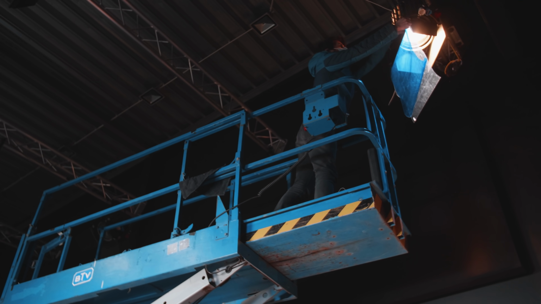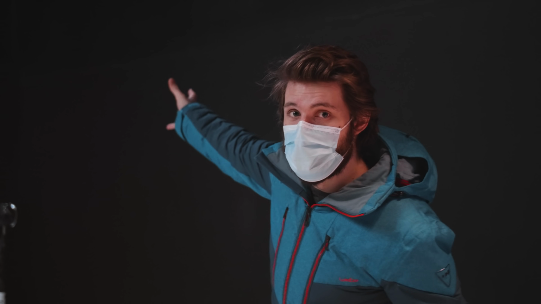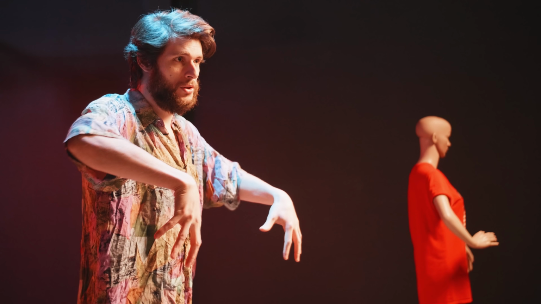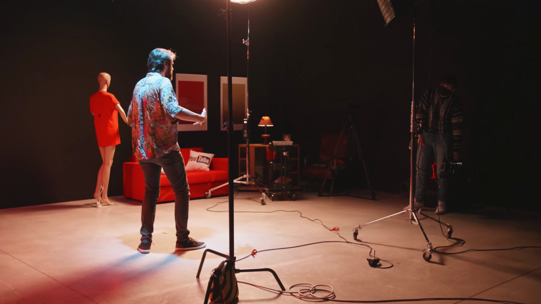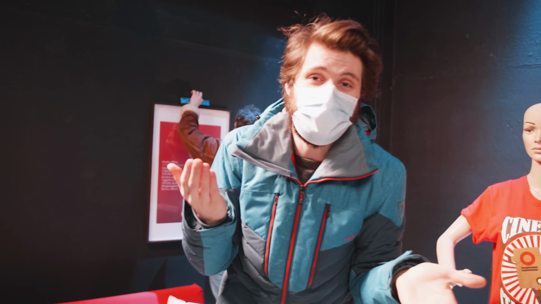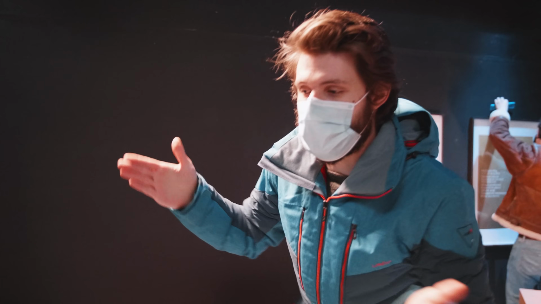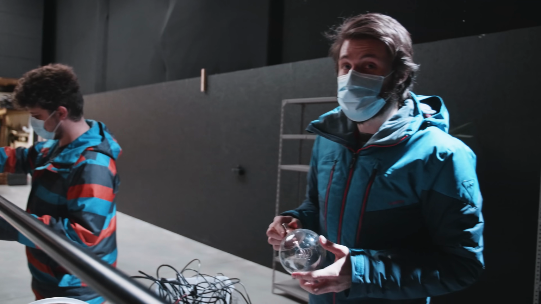So right here, for example, we've got a blue light as a backlight, and that way we create some color contrast. We've got blue, cold light from the back, and warm lighting right here coming onto the face, the skin tones, and that creates depth. It looks cinematic.